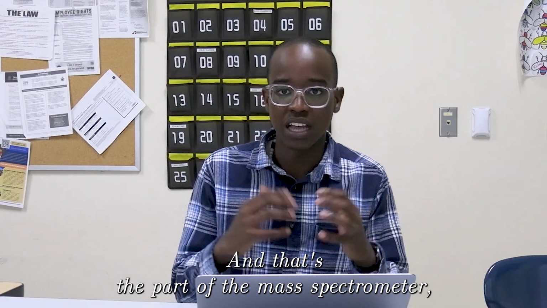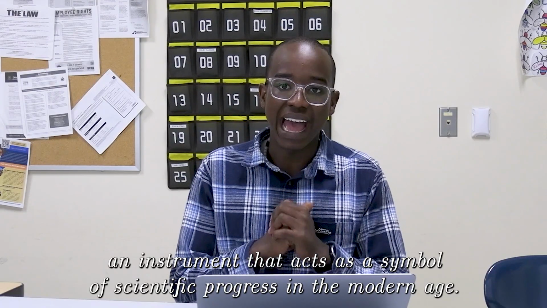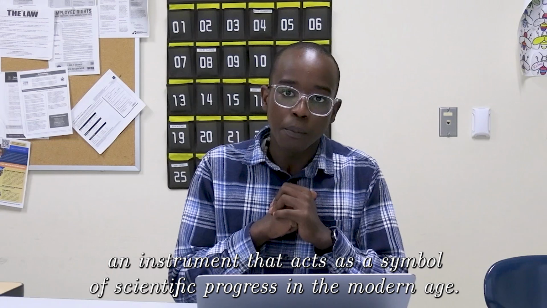And that's the power of the mass spectrometer, an instrument that acts as a symbol of scientific progress in the modern age.